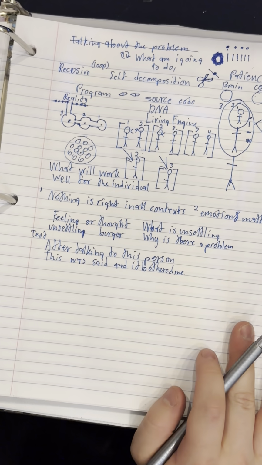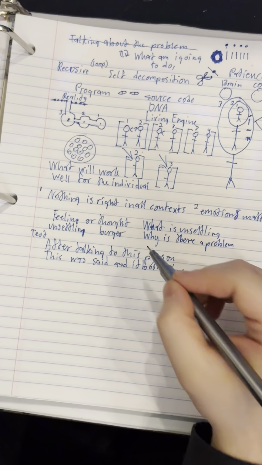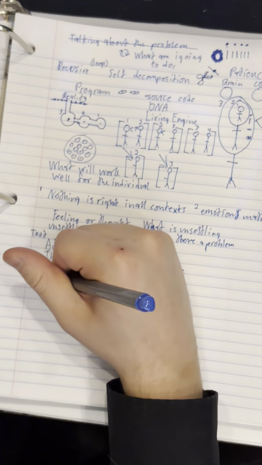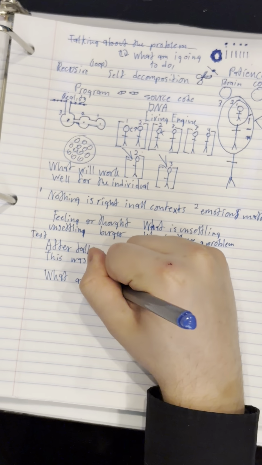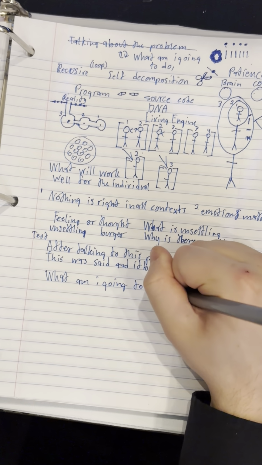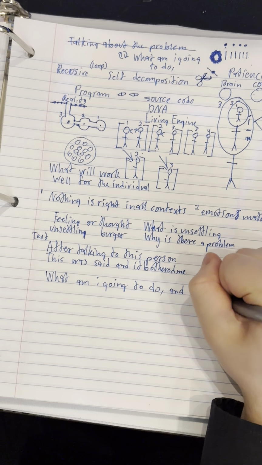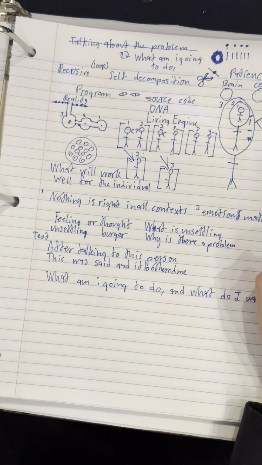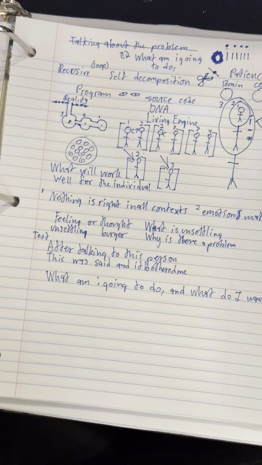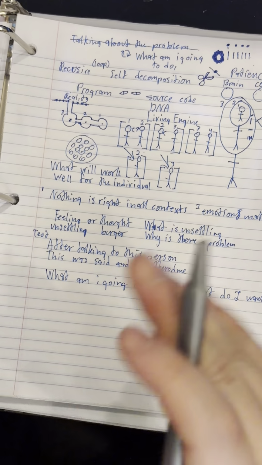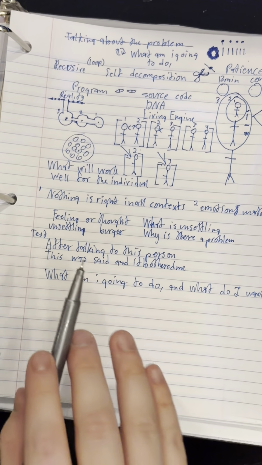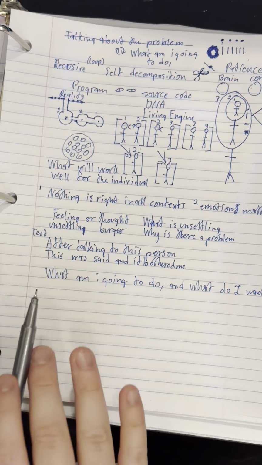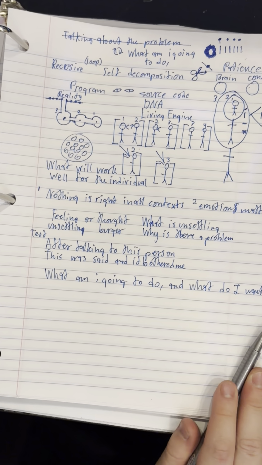So instead of talking about the problem, instead of discussing it, you say, what am I going to do? And what do I want from what I'm going to do, right? So we're going to build an example after this, but we just have to describe what the next process is. So to test, you not feeling well, after describing the context of what was done, you have to next say, what am I going to do about it? And what do I want from the situation?